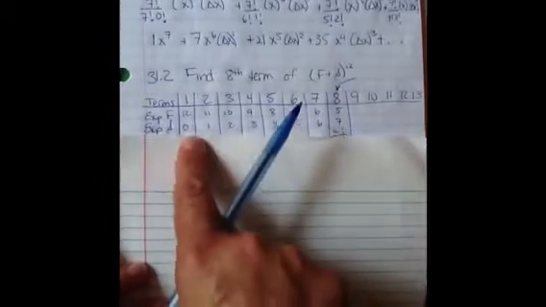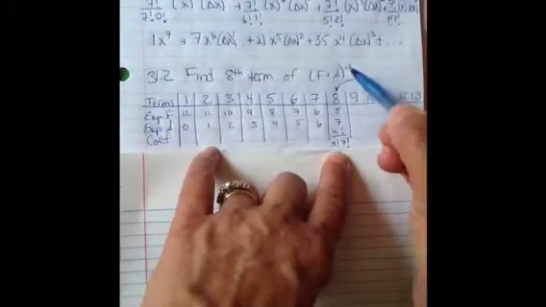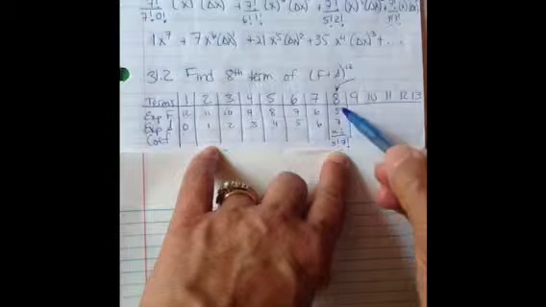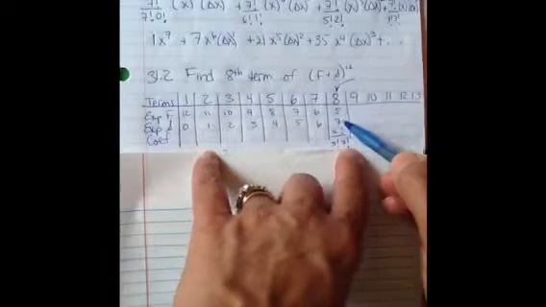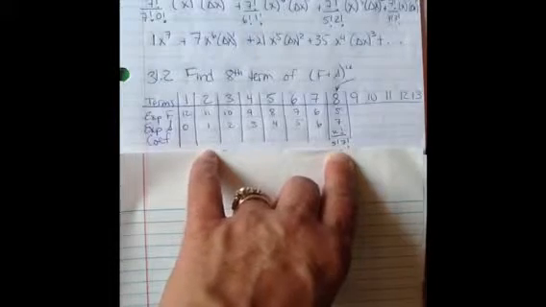These two have to add up to 12. But I also know that it goes 0, 1, 2, 3, 4. Now that I know that, I can find the coefficient. This is a 12, so it's 12 factorial over 5 factorial, 7 factorial. That's the coefficient I'm going to have for the 8th term.